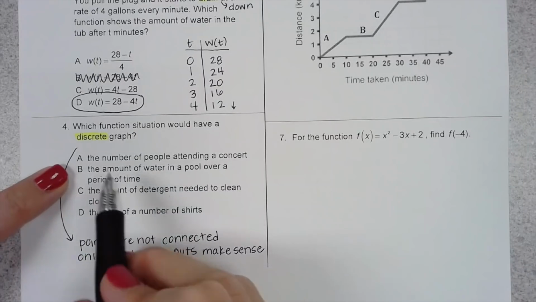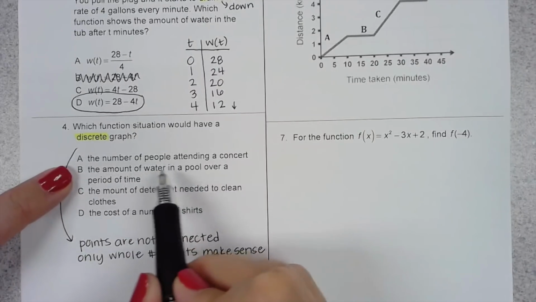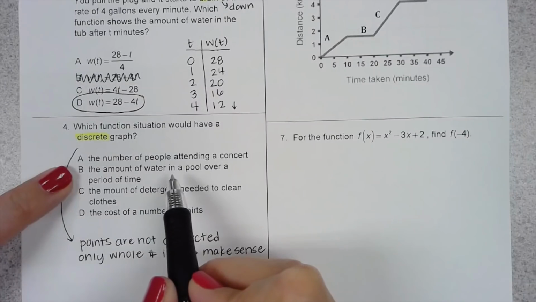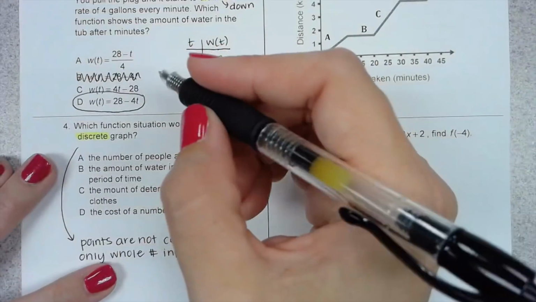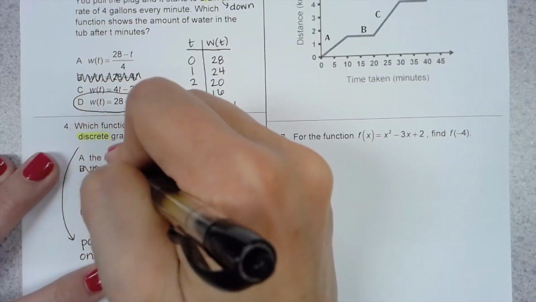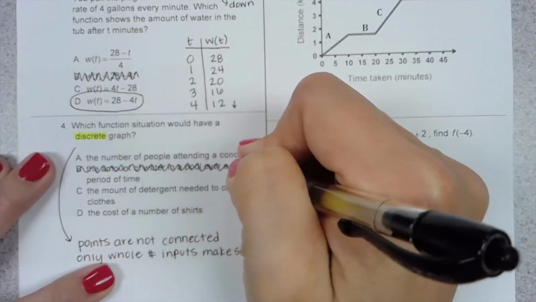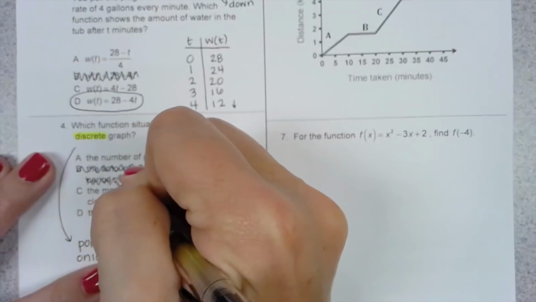a period of time. So for B, the water could go up over time when you fill the pool. It could go down over time due to evaporation or also to people playing in the pool and water splashes out. It's not only going down by whole numbers. It's not only going down by the number of gallons of water that's in the pool. It could be going down by half gallons as well. So since the in-between values make sense, we know that the answer for this question can't be B. So B doesn't make sense for it being discrete. If it was continuous, though, B could be continuous.